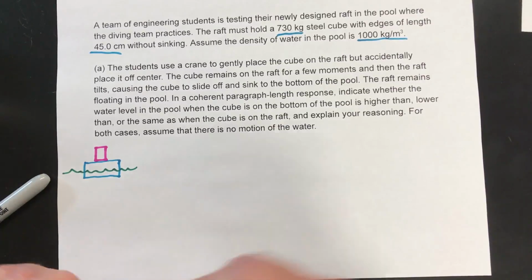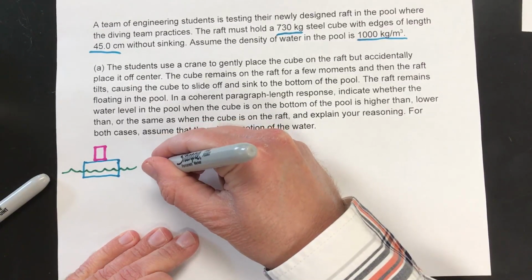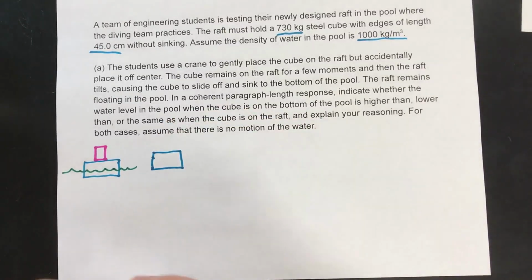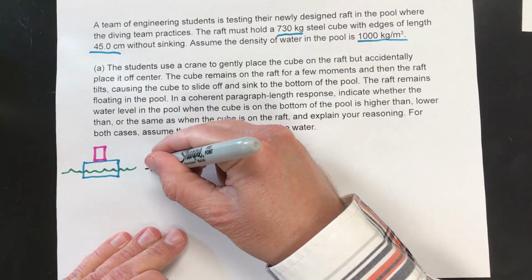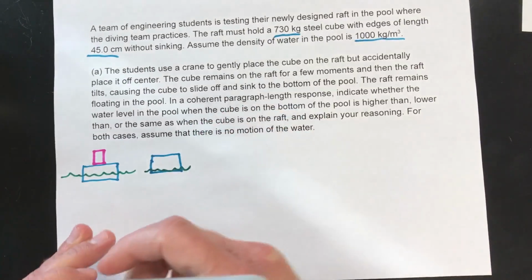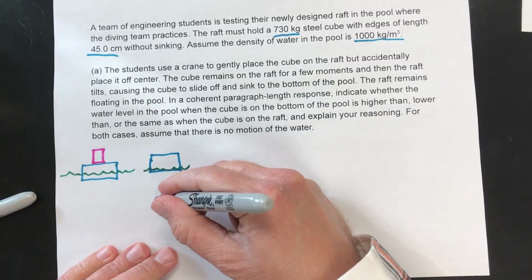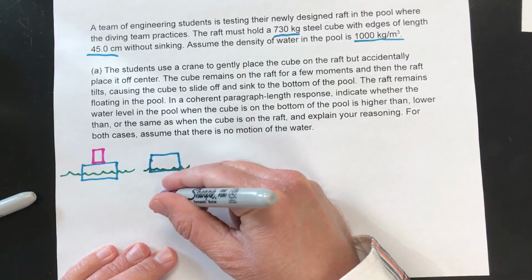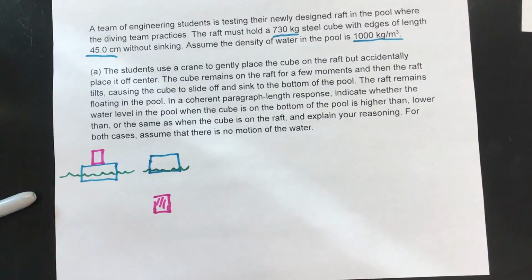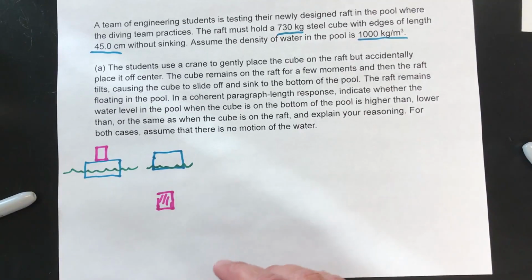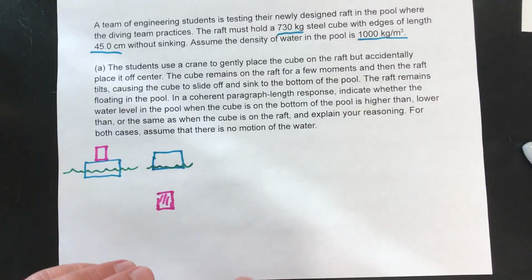And when it slides off, the raft is still floating, but now the cube is resting down at the bottom of the pool here. So it's down here. Now they want it in a paragraph length response, but I'm just going to write some bullet points here to explain what you should be thinking.